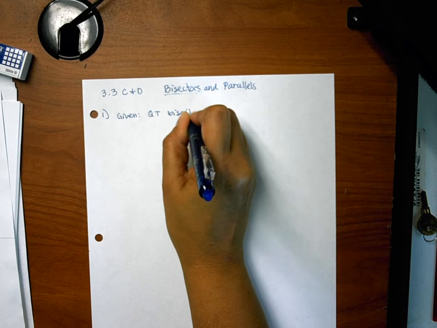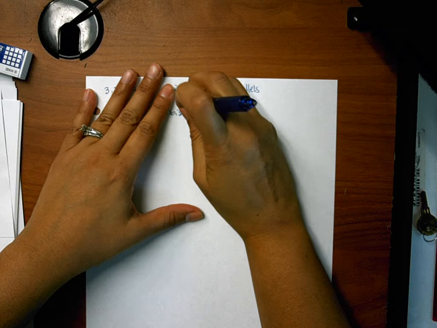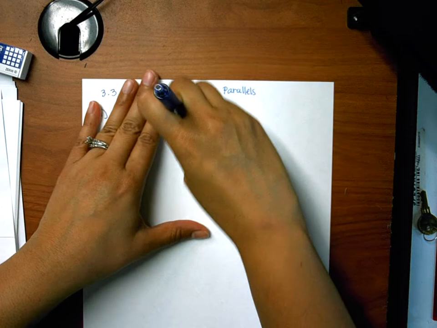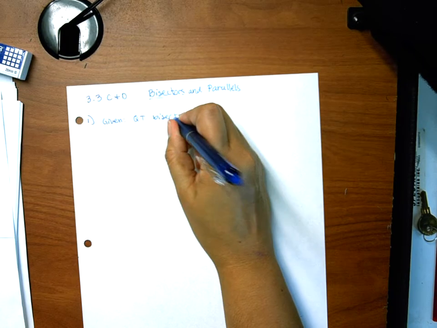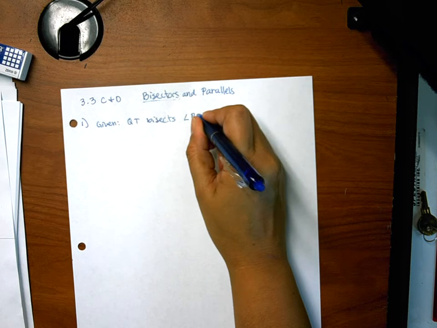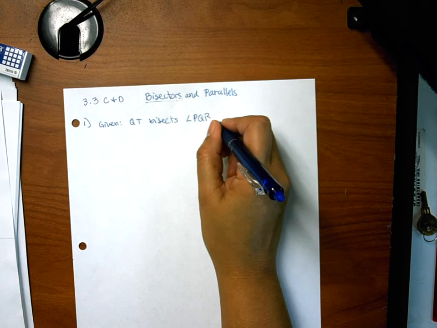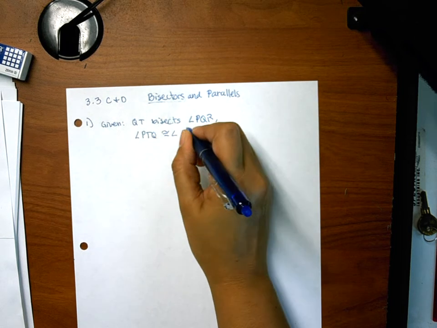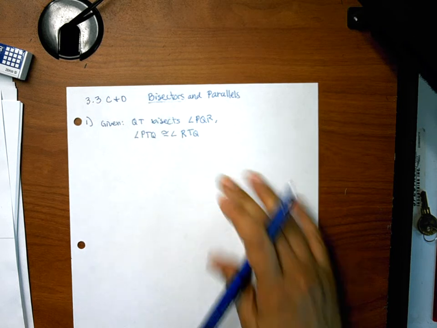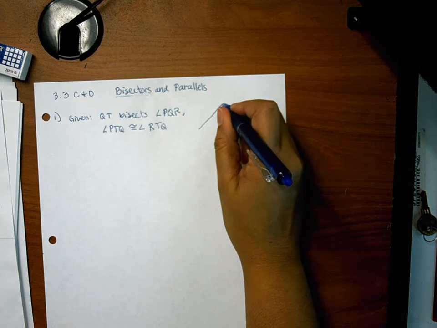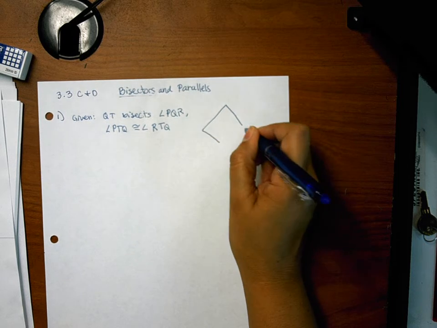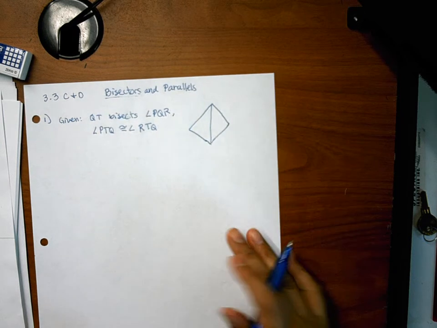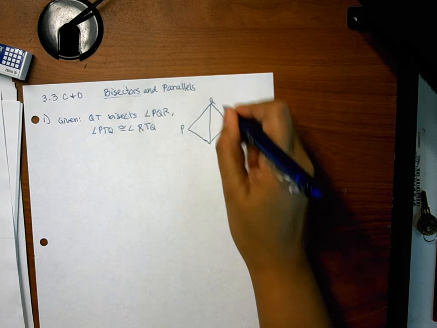Number one, given QT bisects angle PQR and angle PTQ is congruent to angle RTQ. Again, without the picture, that doesn't make sense. I've said that before in class and in other sets of notes. So we are going to draw our image now.